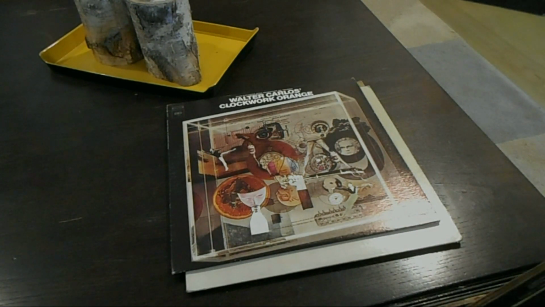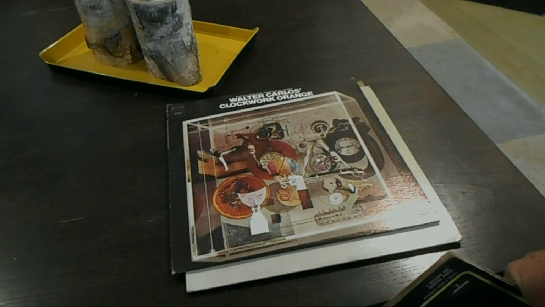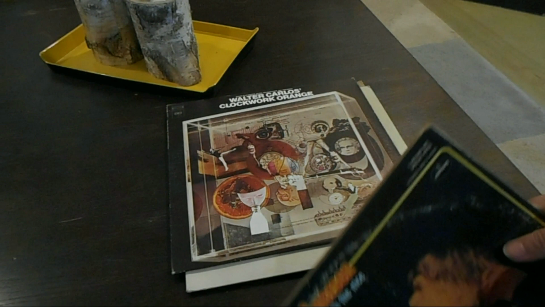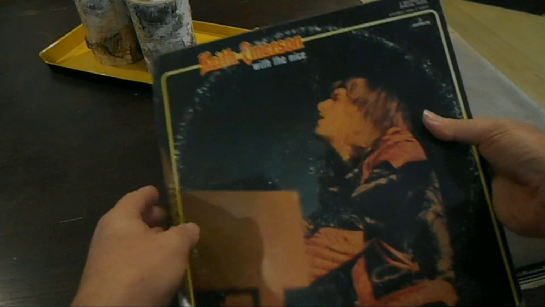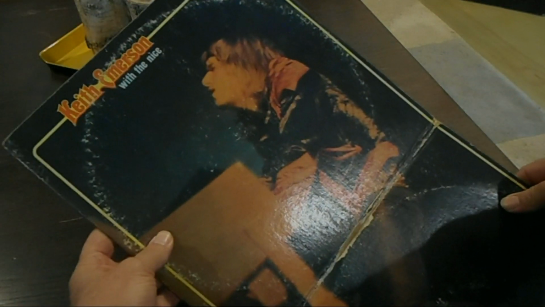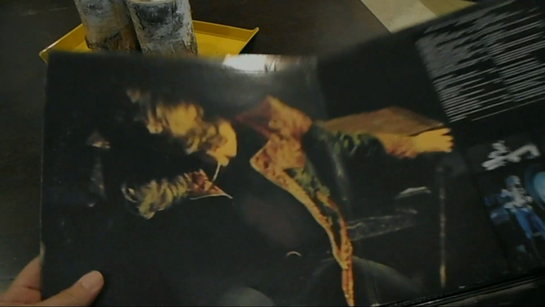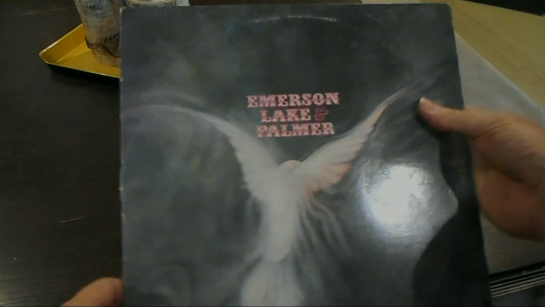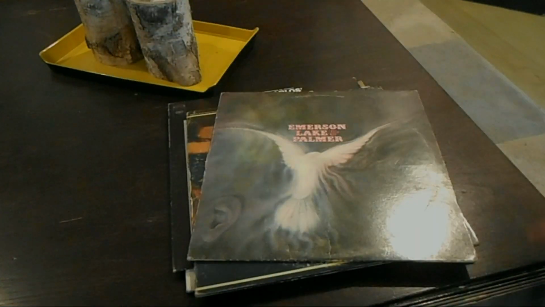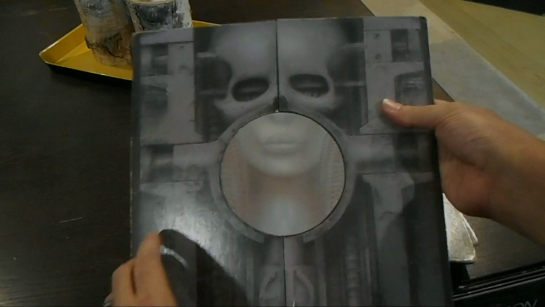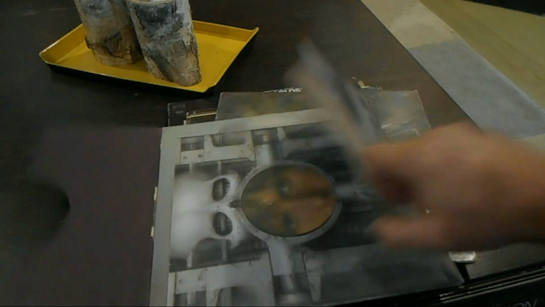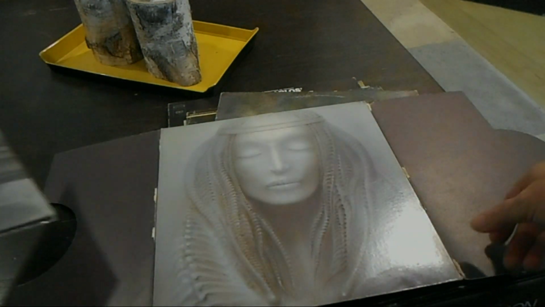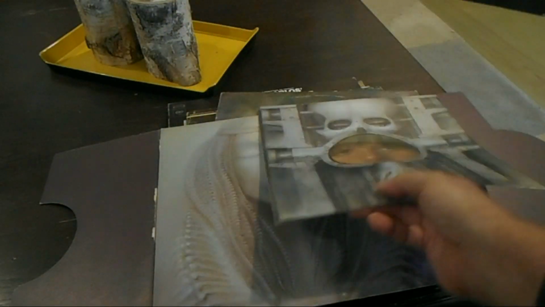And of course, if you're into modular synthesis in the 70s, you have to be into Emerson, Lake and Palmer. But I was into Emerson, Lake and Palmer with the Nice. Yep, the double gatefold album, Keith Emerson with the Nice. And of course, all the original ELP albums, including the classic Brain Salad Surgery with the fold out and the poster still intact.